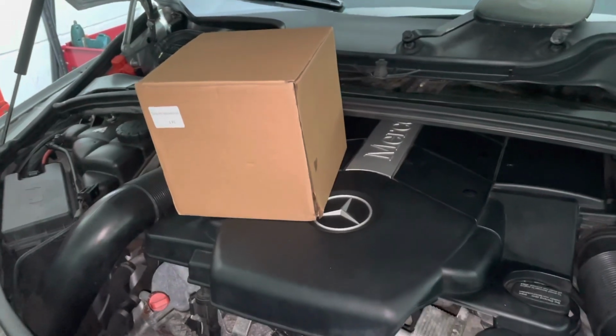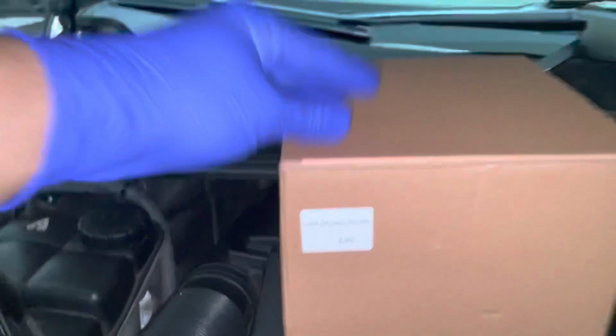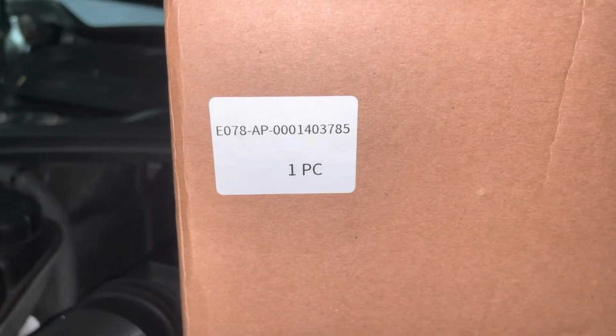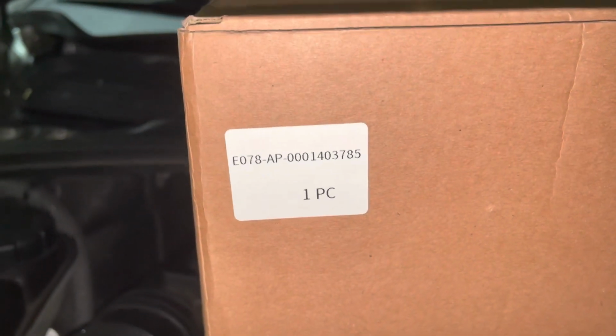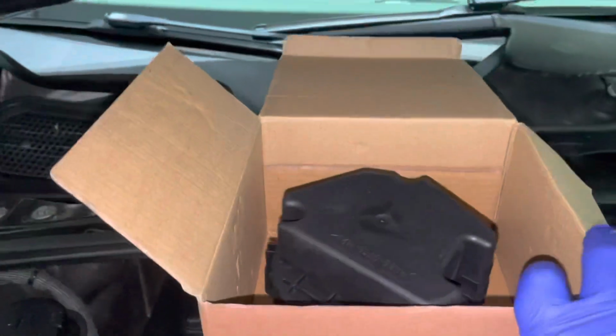All right, guys, so I popped the hood open. This is my new replacement part right here. By the way, this is the part number if you're looking for. It's on Amazon, FCP Euro or Euro Parts. That's the part number that comes with it. It's only one piece motor. Let me open this box so I can show you how it looks, and I'll show you where it's located.